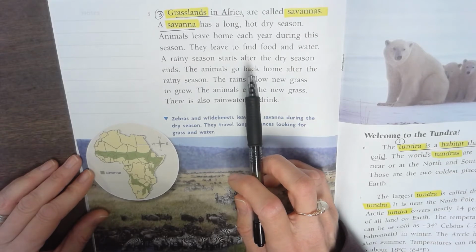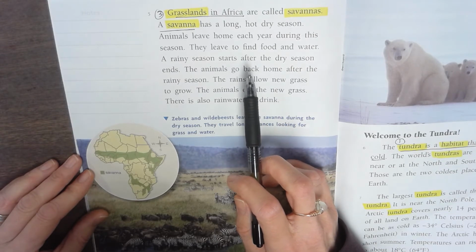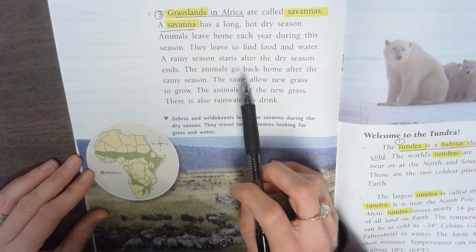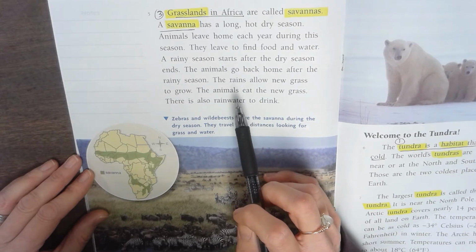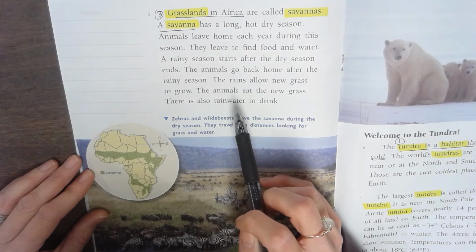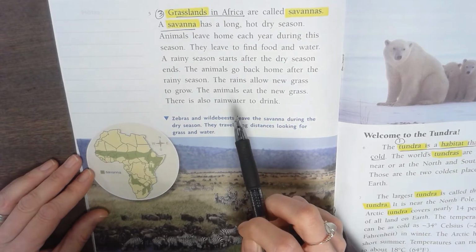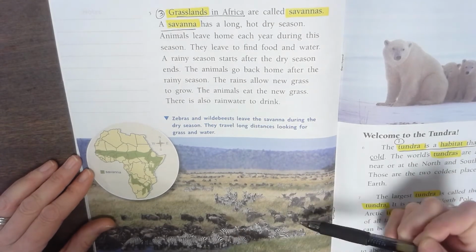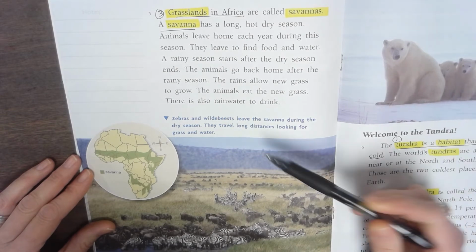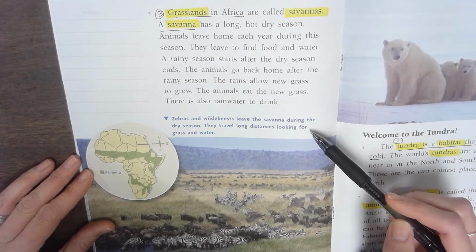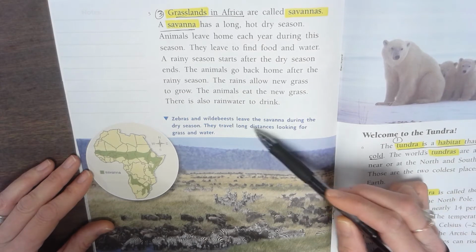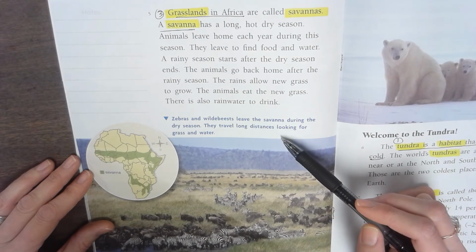A rainy season starts after the dry season ends. The animals go back home after the rainy season. The rains allow new grass to grow. The animals eat the new grass. There is also rainwater to drink. And this picture shows us zebras and wildebeest leave the savanna during the dry season. They travel long distances looking for grass and water.